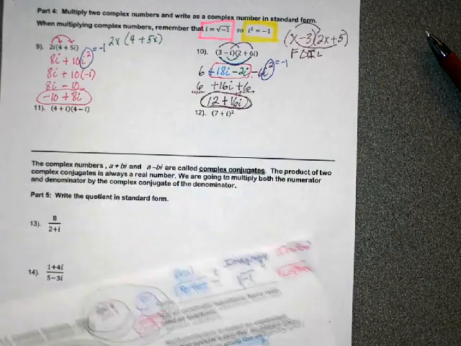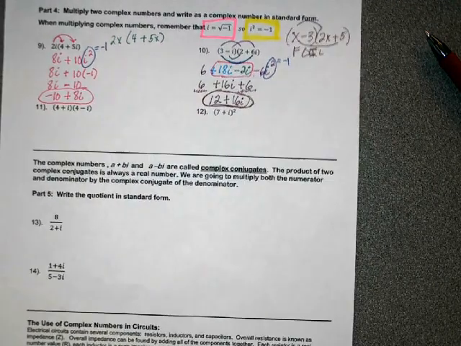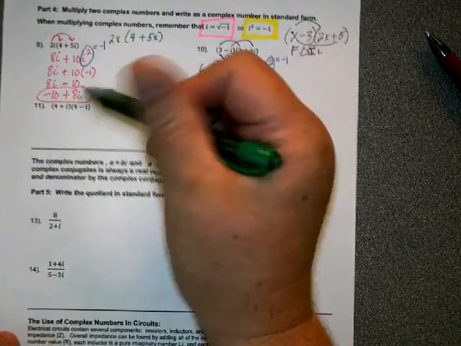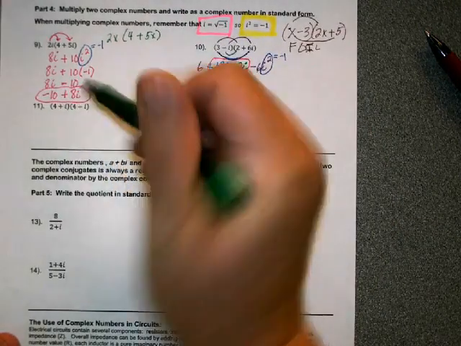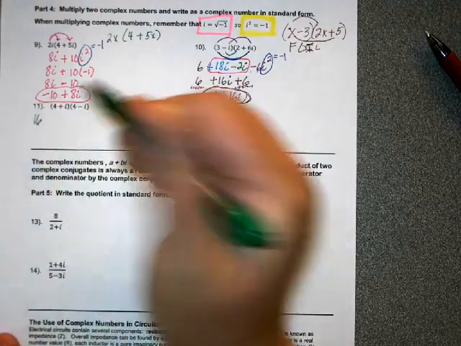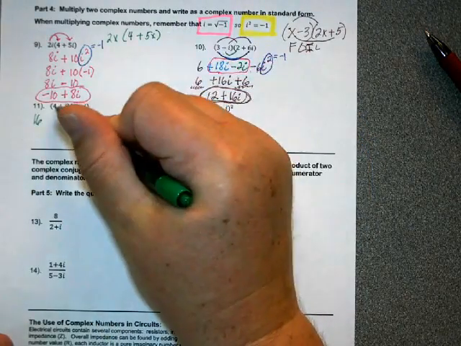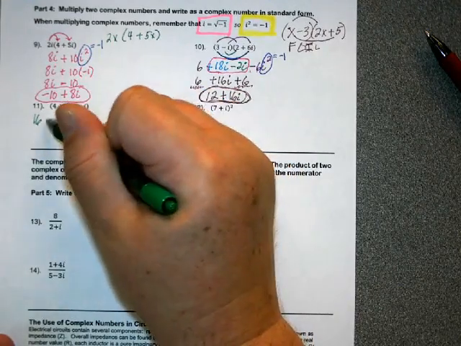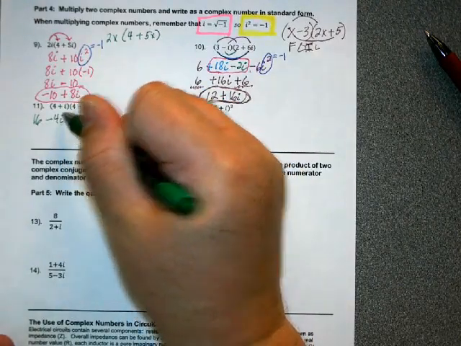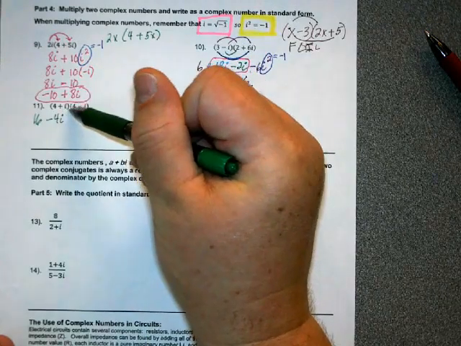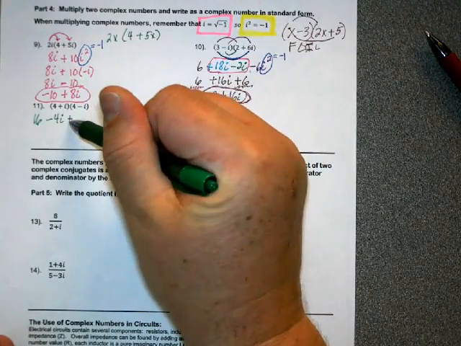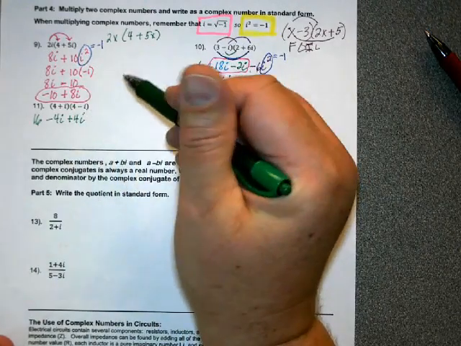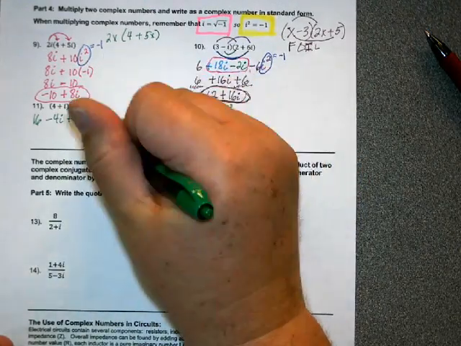Want to do 11? Of course we do. First term, 4 times 4 is 16. Outer, 4 times negative 1i is negative 4i. Inner, positive 4i. And last, negative i squared.